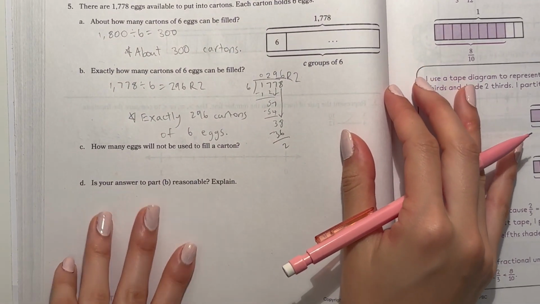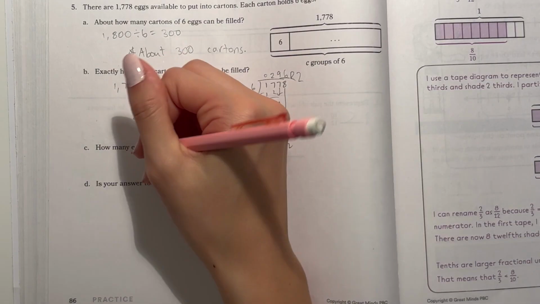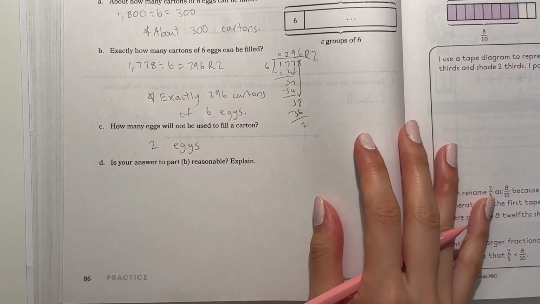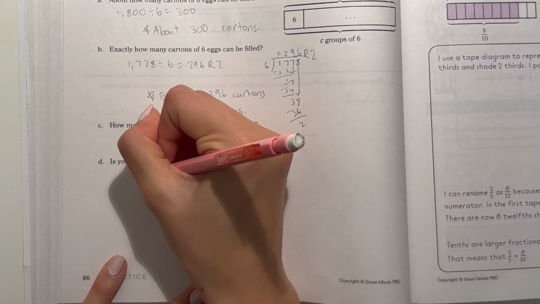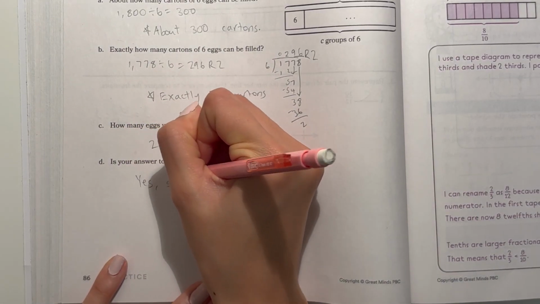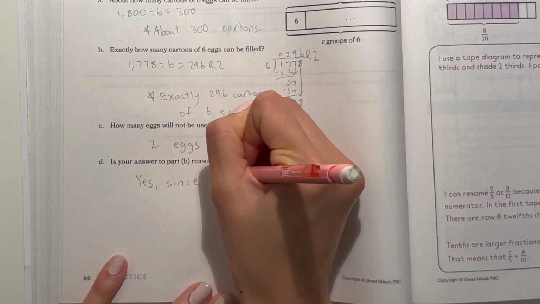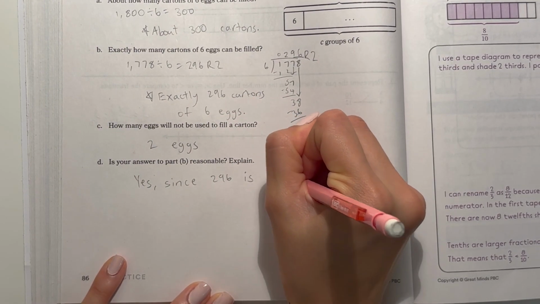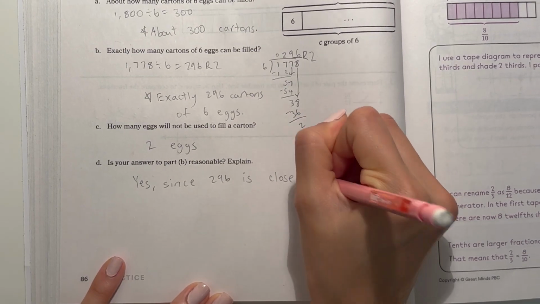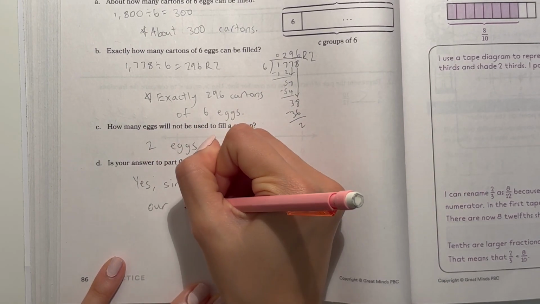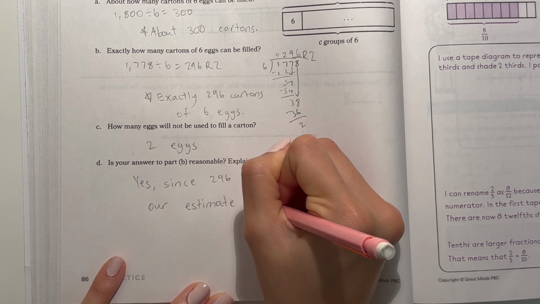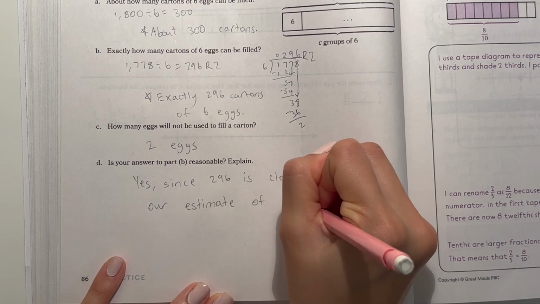And see how many eggs will not be used. So the remainder is 2. So 2 eggs. Is your answer reasonable? Yes. Since 296 is close to our estimate of 300.